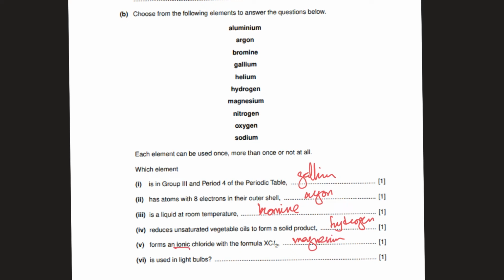It's used in light bulbs, that is argon. Again, there are two uses of argon that we need to remember. One is used in light bulbs and the second is used in steel manufacturing.